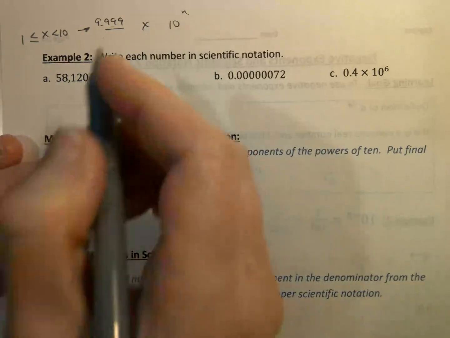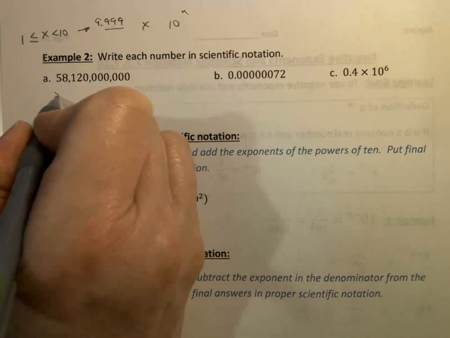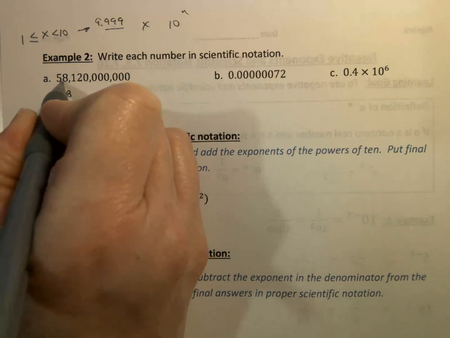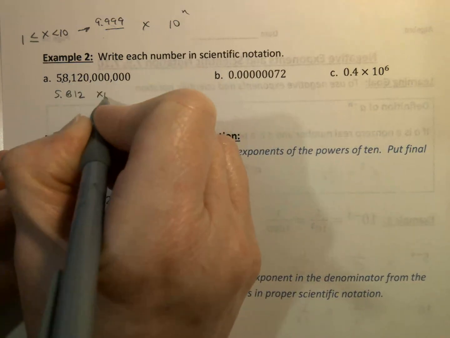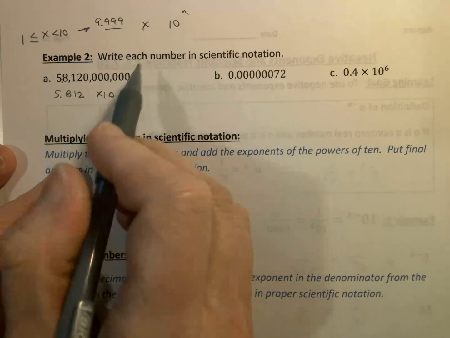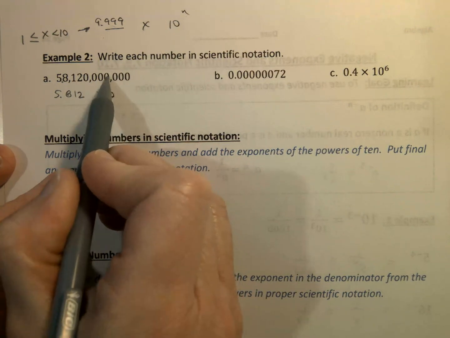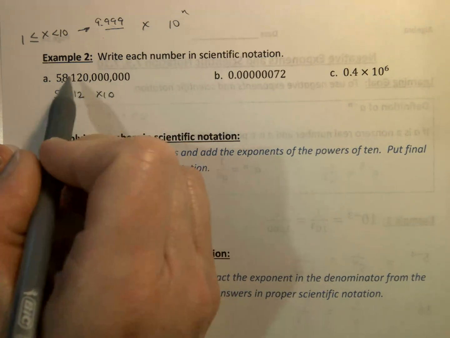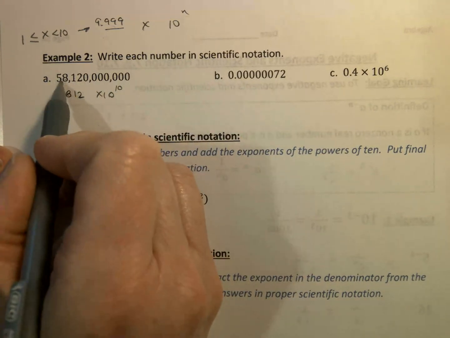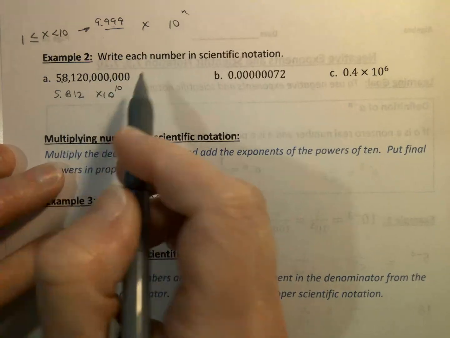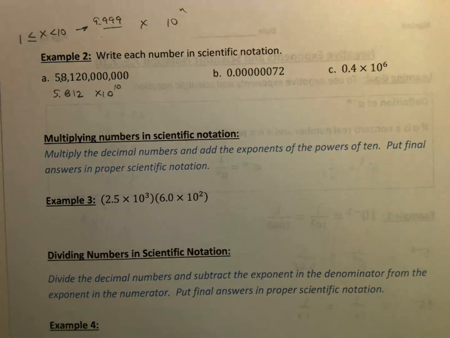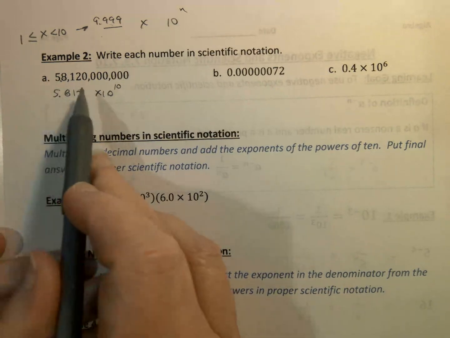Okay, so let's look at this first one. I'm going to write this as 5.812 because I'm allowed to have one digit in front of the decimal. I don't have to do the rest of those zeros. Okay, times 10. Well, I count how many digits are after the decimal: 1, 2, 3, 4, 5, 6, 7, 8, 9, 10. So 10 to the 10th power. Well, 10 to the 10th power is 10 billion. So think about it. 5 times 10 billion is going to be 50 billion.